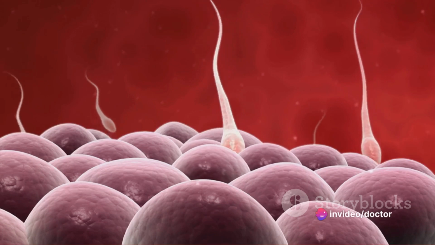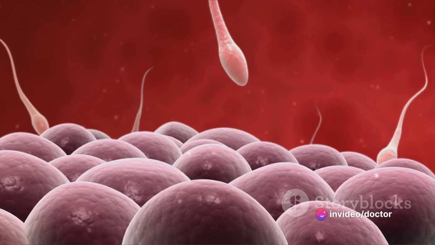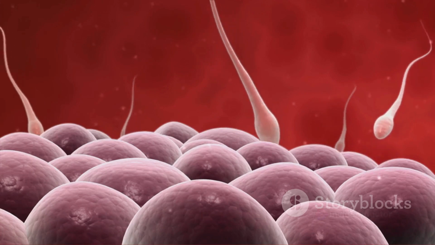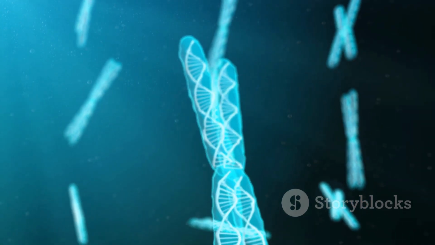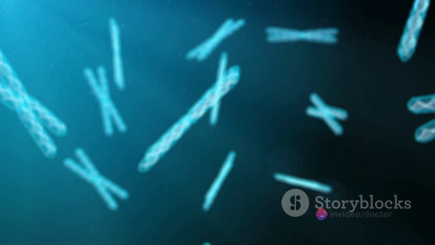Each of these cells carries a unique set of genetic material, thanks to the crossing over and recombination that happened way back in prophase 1. And there you have it. From one cell, we now have 4 unique cells, each carrying a unique set of genetic material.